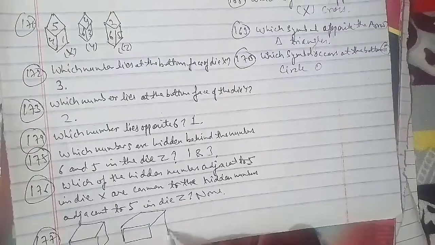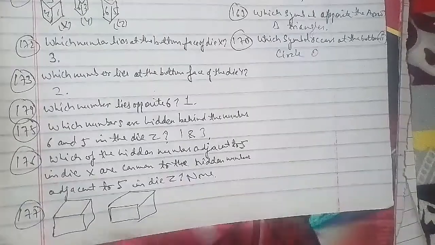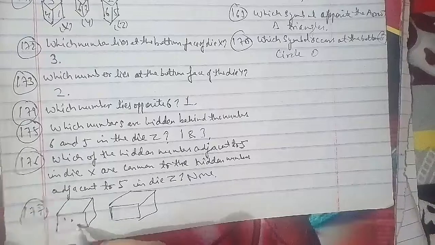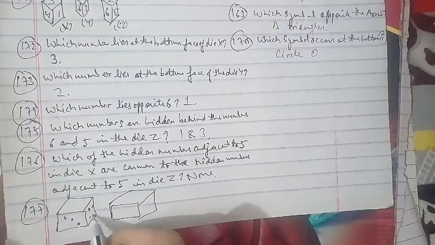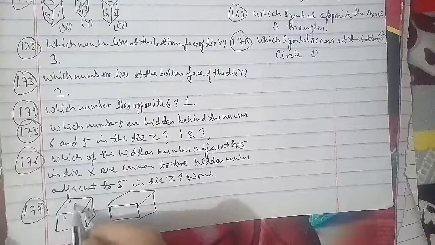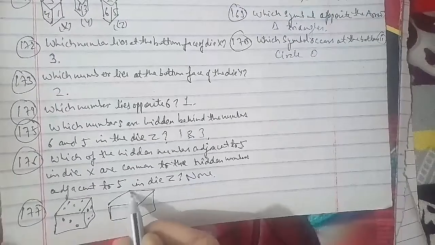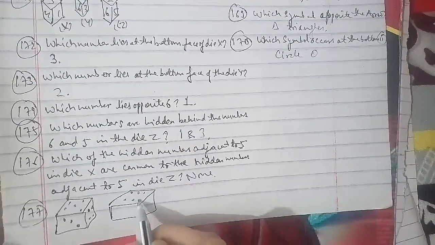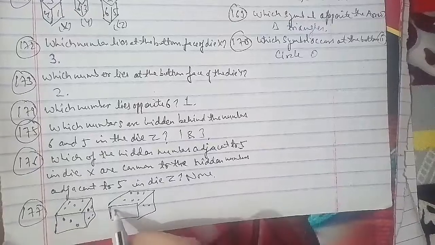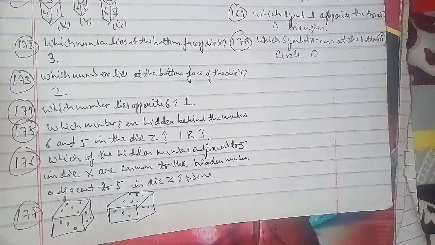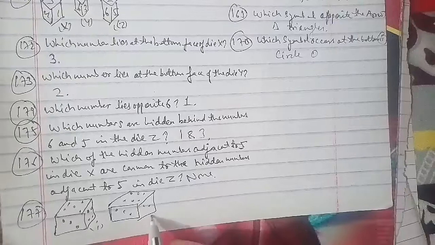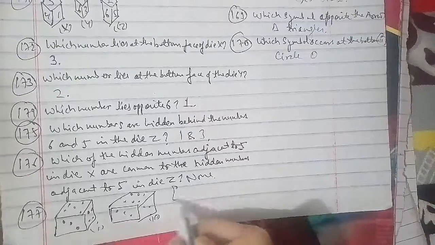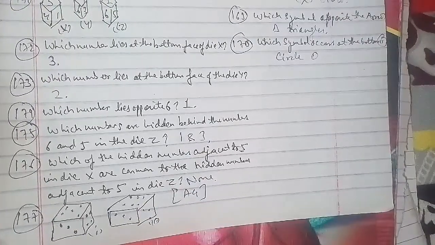The options we have are 2, 3, 4 and 5. The question asked is: two positions of a die are shown below; if one is at the bottom, which number will be on the top?